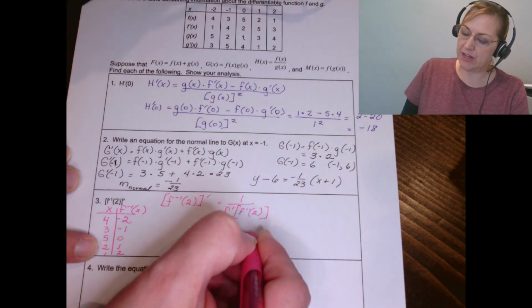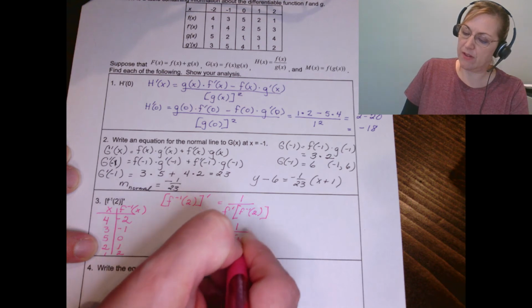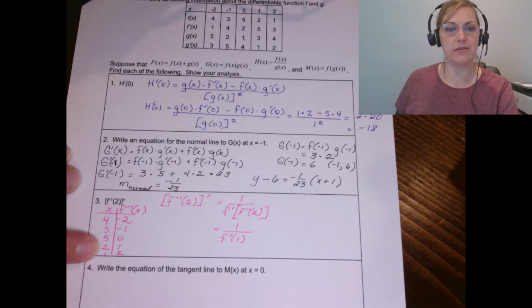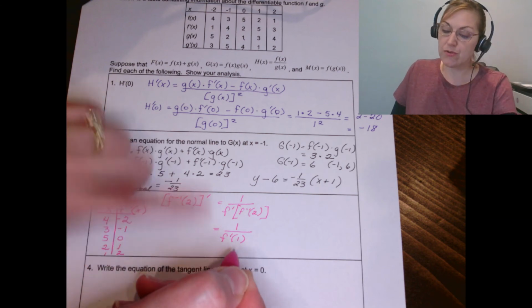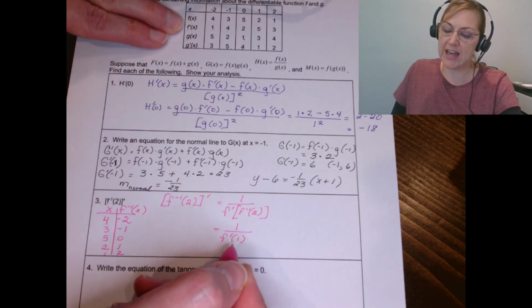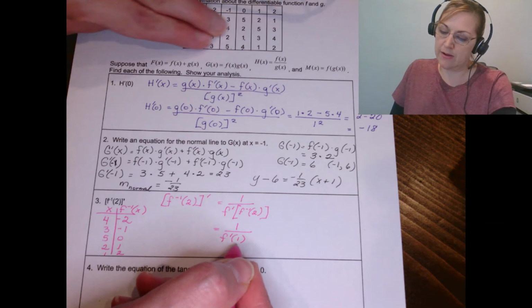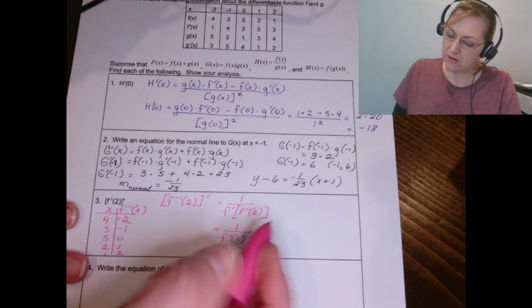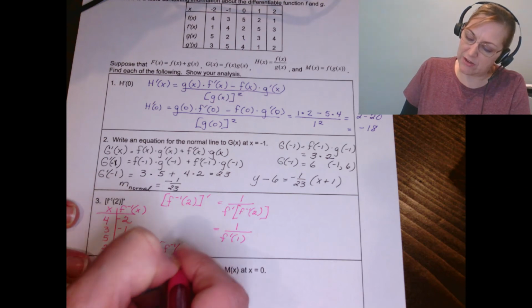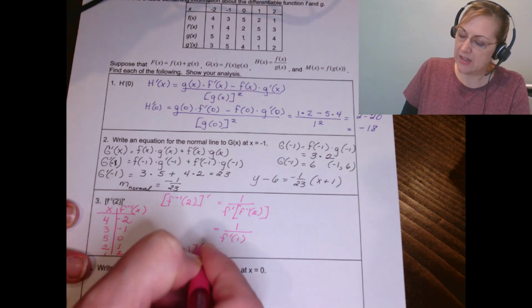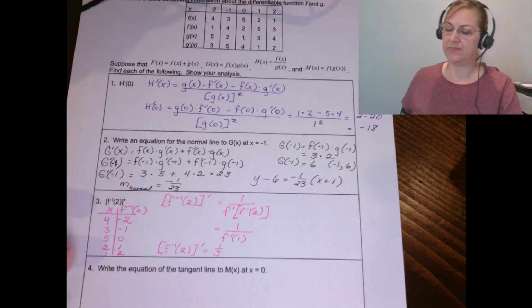So now I'm really looking for the derivative of the function at 1. And we can get that from the chart. So go to your chart, derivative of f when x is 1 is 5. So I know that the derivative of the inverse at 2 is 1/5.